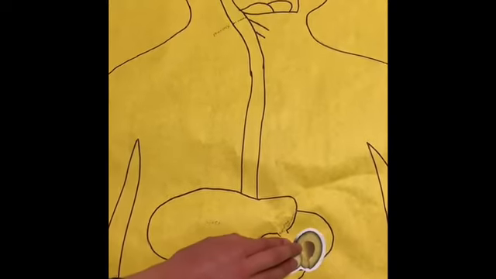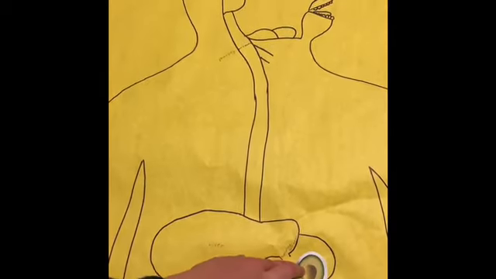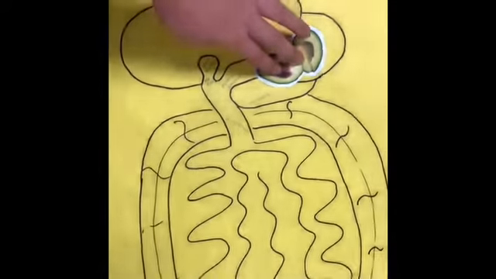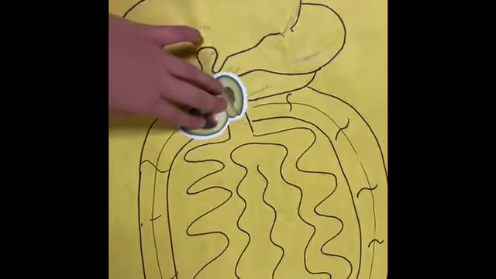In the stomach, no fat digestion begins. The only thing that happens is acid killing bacteria. From the stomach, it moves down through the pyloric sphincter into the duodenum.